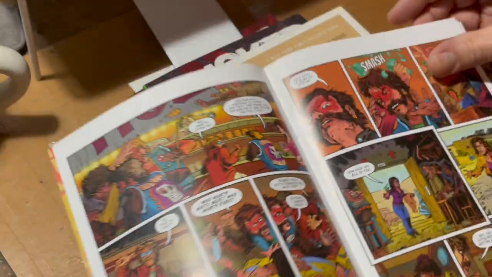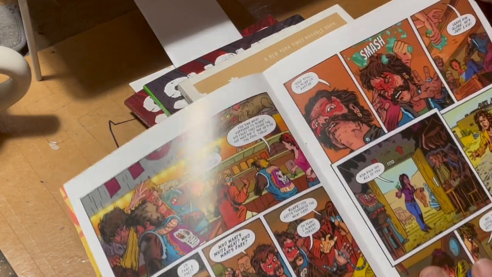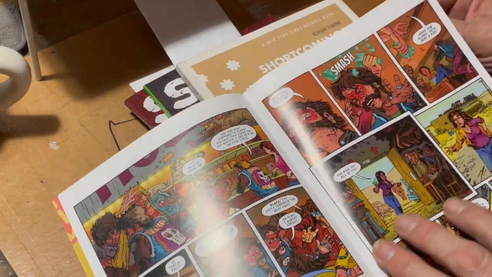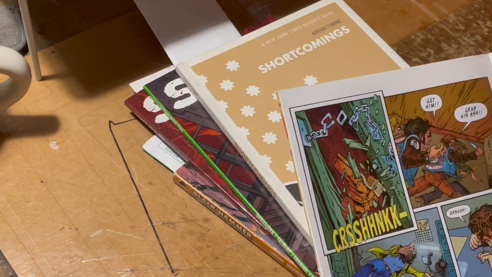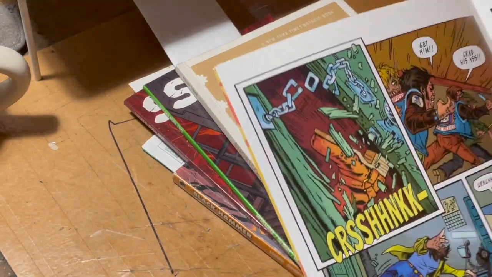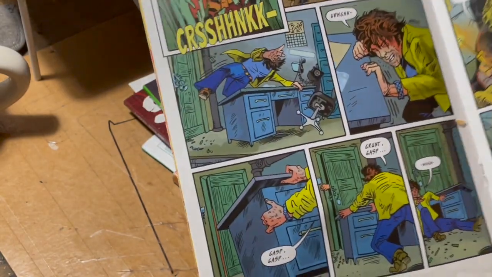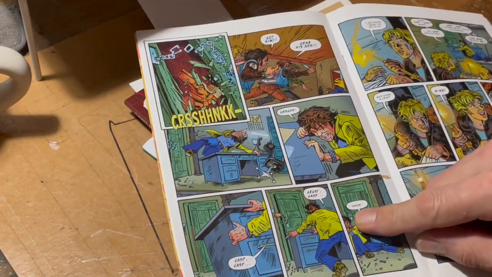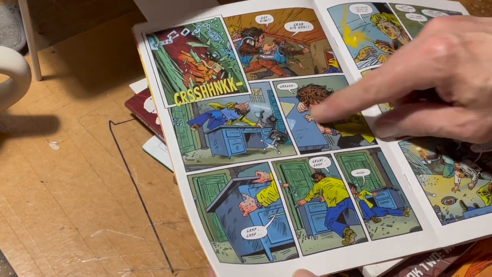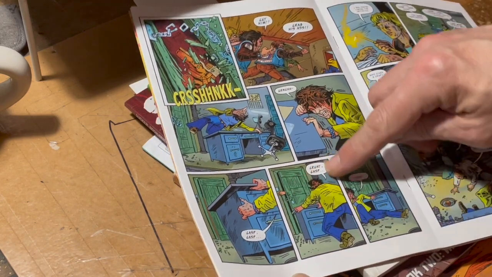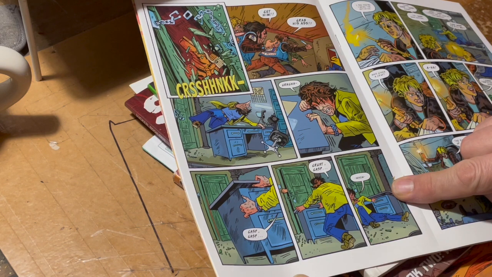Okay, and the beer bottle's real and it's smashing over his head, and the hero of my story escapes to the back room. He's breaking open a door with his foot, and then he's pushing the heavy metal desk to block the door.